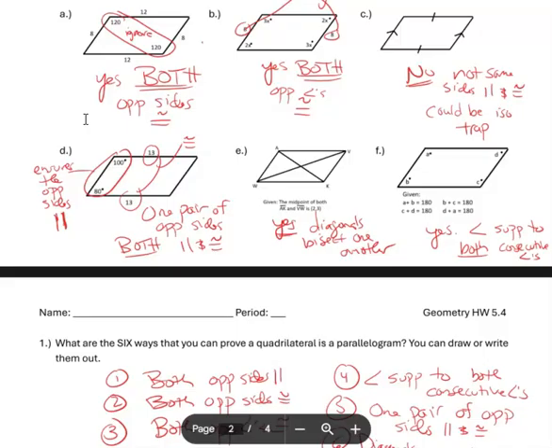The next one, the 100 and the 80. The 100 and the 80 are same-side interior angles that are supplementary, which means top and bottom have to be parallel by the converse of the same-side interior angles postulate. They're also congruent, and if they're both parallel and congruent, it has to be a parallelogram because one pair of opposite sides are both parallel and congruent.